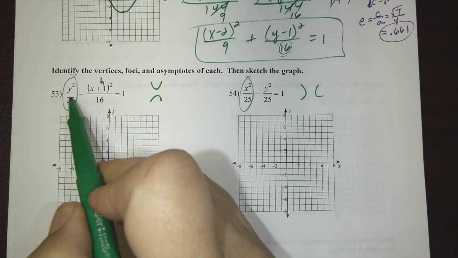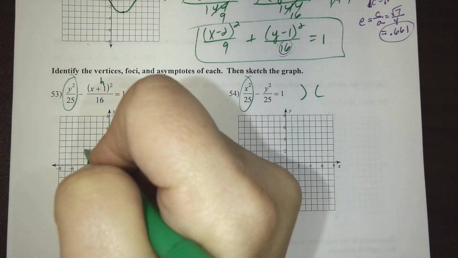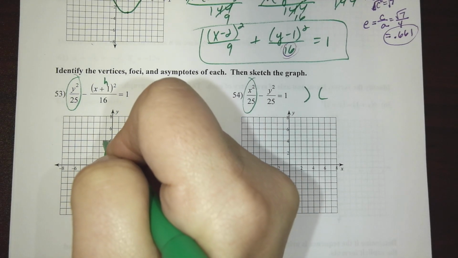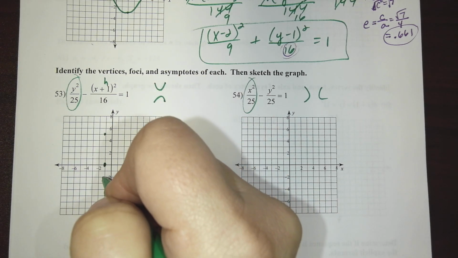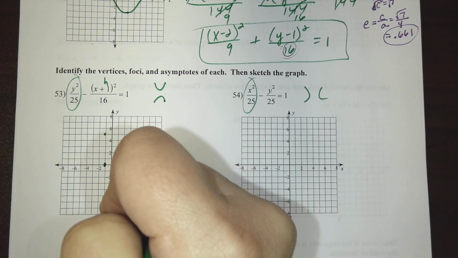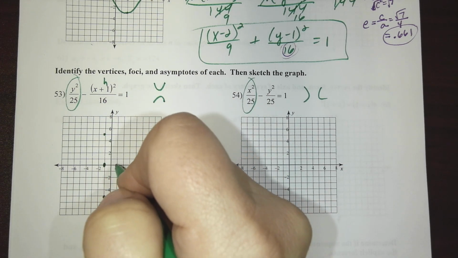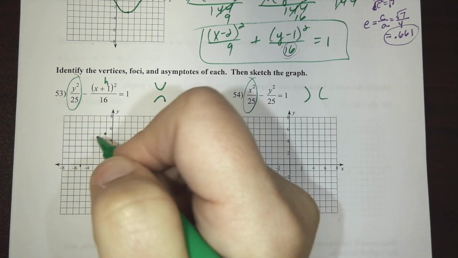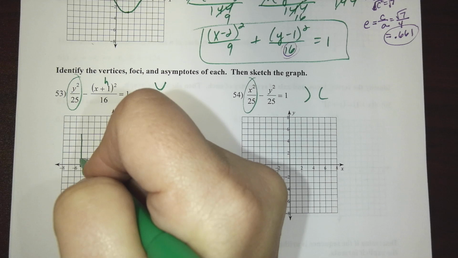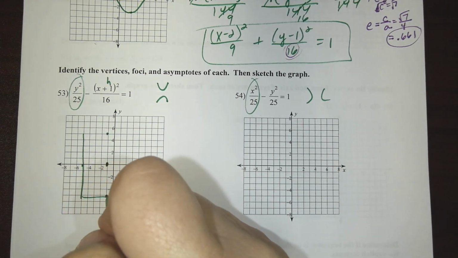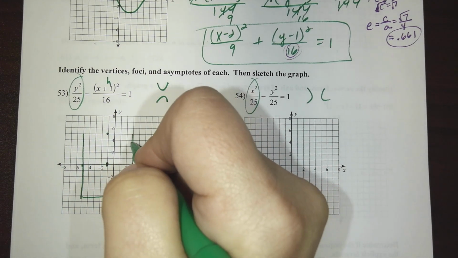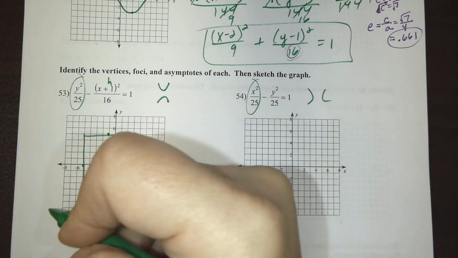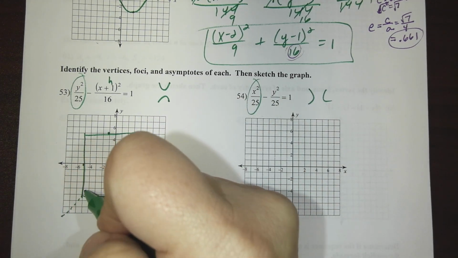And then if you're under the y, you go up and down that many. So 1, 2, 3, 4, 5. 1, 2, 3, 4, 5. And then left and right 4. 1, 2, 3, 4. You're going to draw a box. You're going to put diagonals through the box.